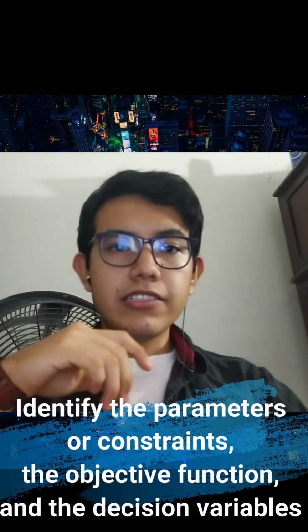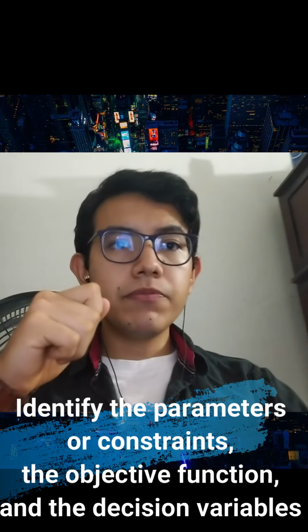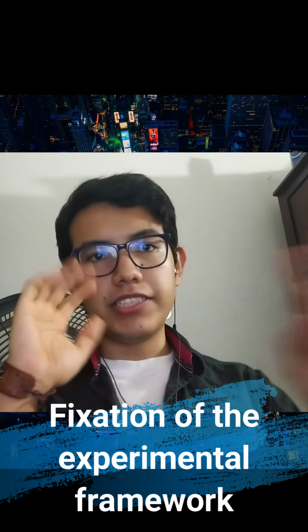In the fifth step, the parameters or constraints that affect the objective function and the decision variables that determine the future or the positive or negative effects of the problem or context in question are qualitative and quantitative. The experimental framework is the sixth step, where the possible combinations are identified, taking into account the information obtained in the fifth step.